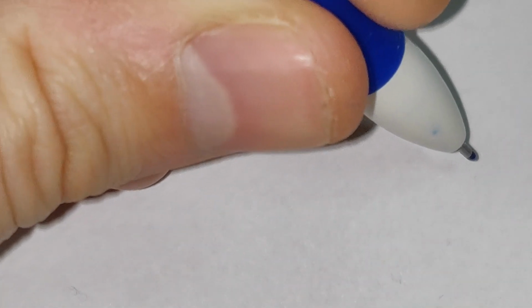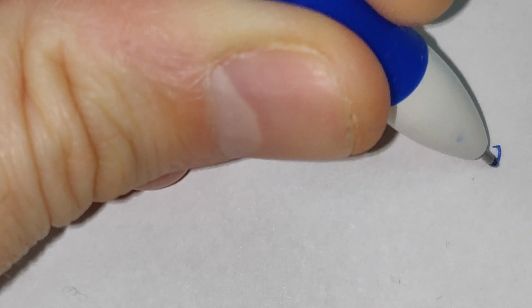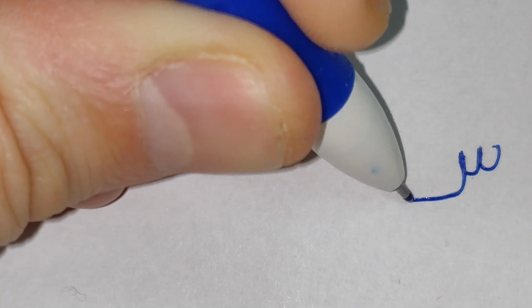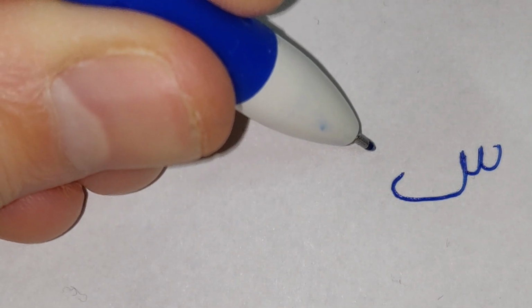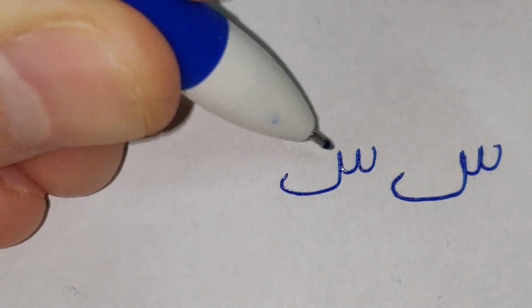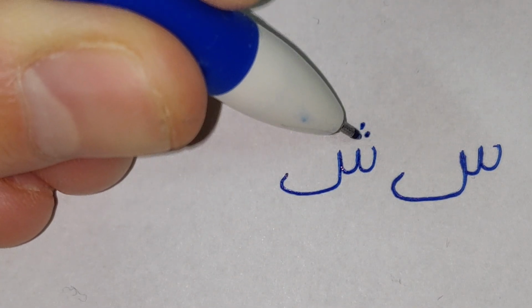Now we have sin, shin, sod, and dad. These letters are also fun to write. So sin is written as a wave-like curve with 3 peaks. Shin looks the same, but it has 3 dots above it.